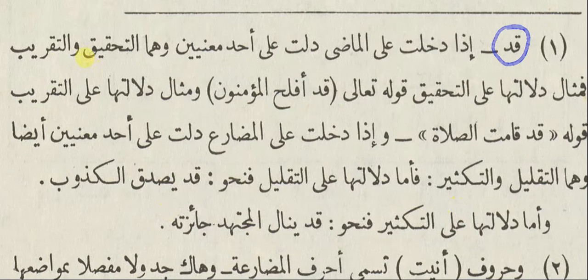Here he says you have two meanings for it, tahqiq wa taqrib, indicating that the matter has been established, or the verb is completed or established. So he uses a verse from the Quran, قَدْ أَفْلَحَ الْمُؤْمِنُونَ. The believers have succeeded. This qad indicates that it's happened, it's established, accomplished in that sense.